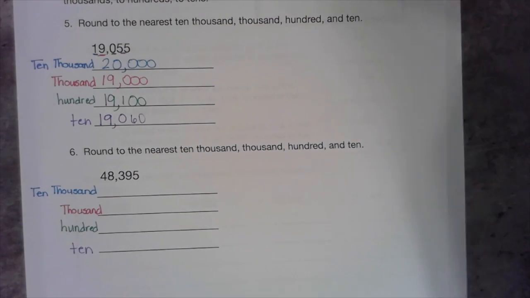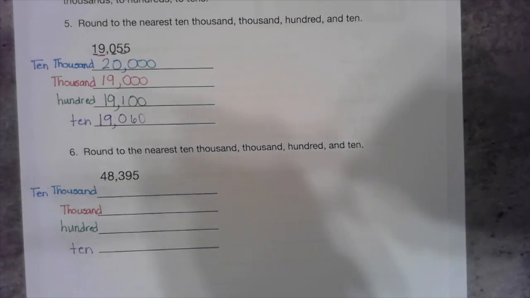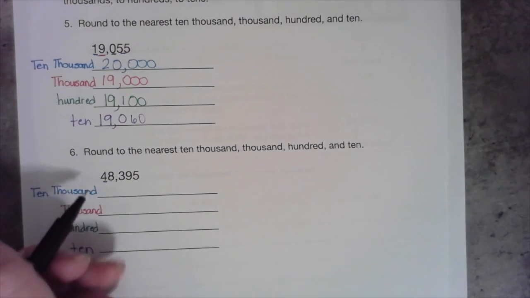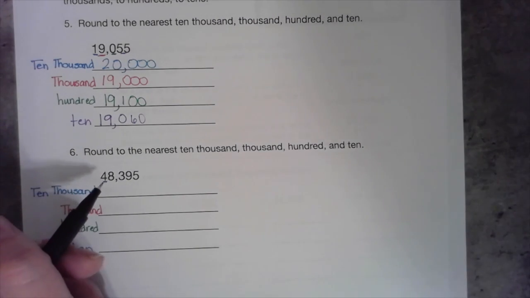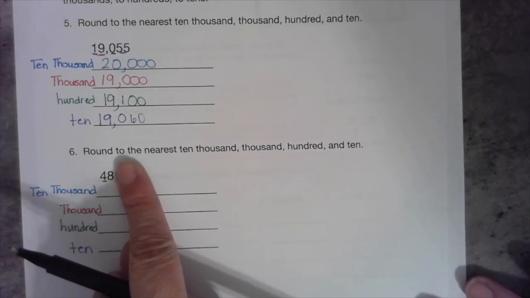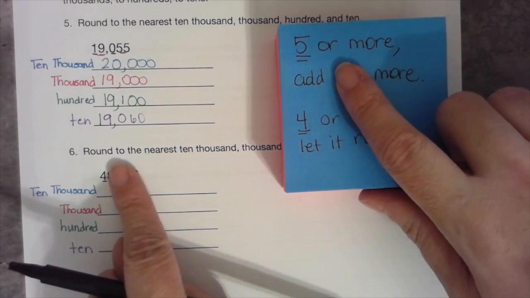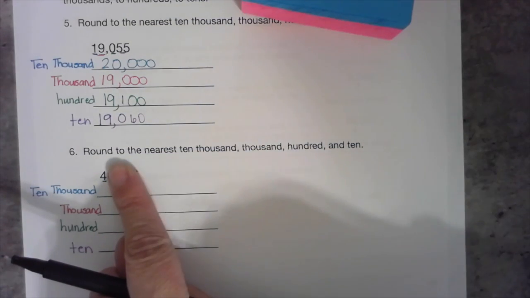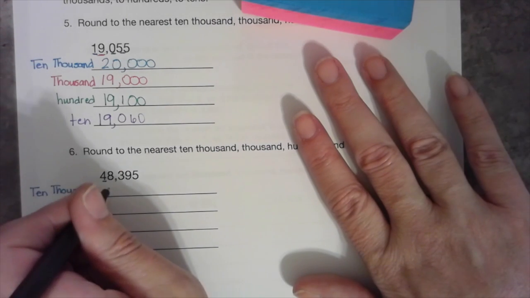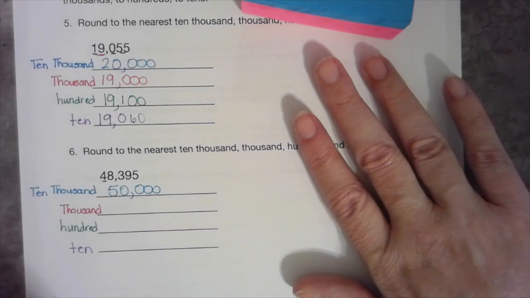Okay, my 10,000, this number is 48,395. My 10,000's number is 4. So that's either going to let it rest or add one more. Look at the neighbor. 8. Okay, 5 or more, add one more. So if I add 1 to that number, what would it be? Right, it would be 5. And then everything else turns to zeros.